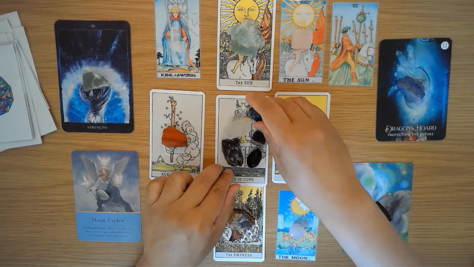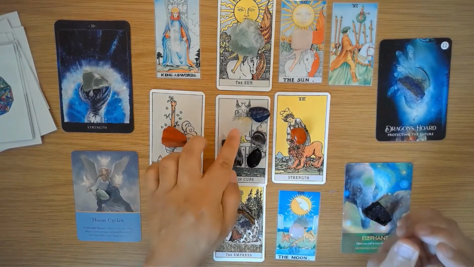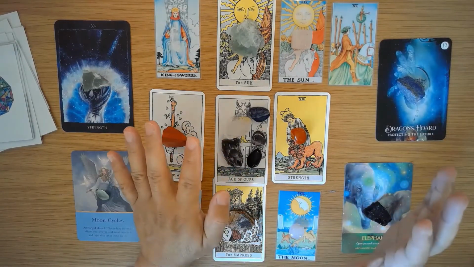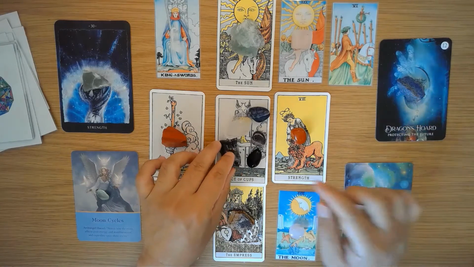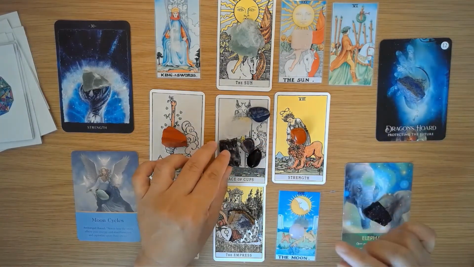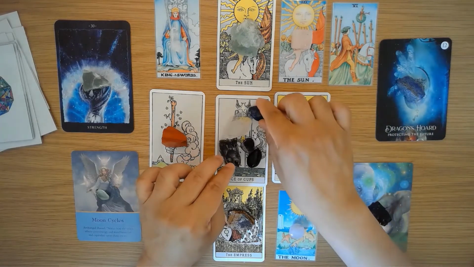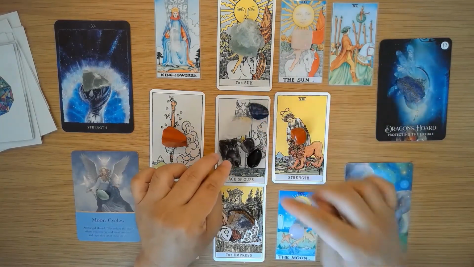This completes everything. The clear crystal supports all the major chakras. This one is for the third eye and the crown chakra. This one is from the throat. It can also go to the heart.